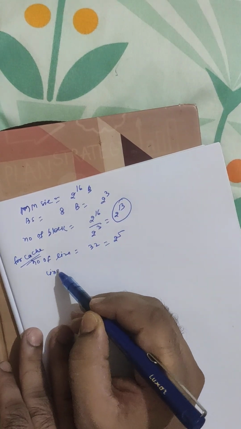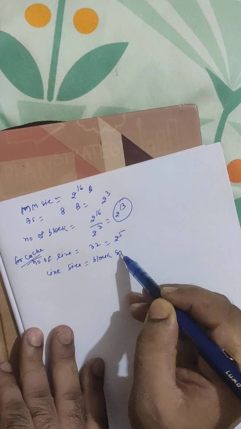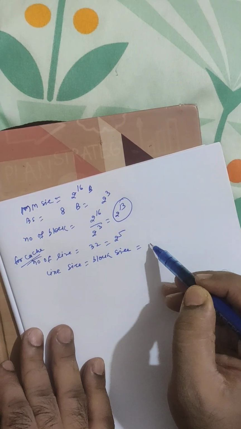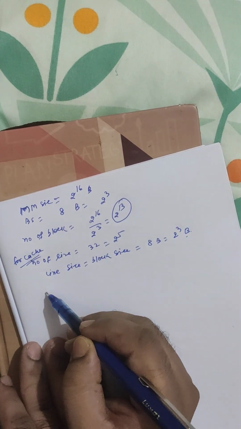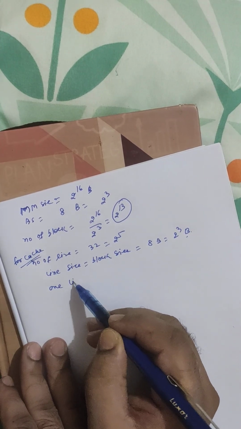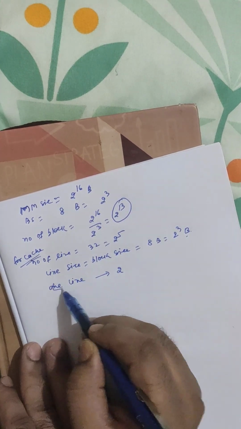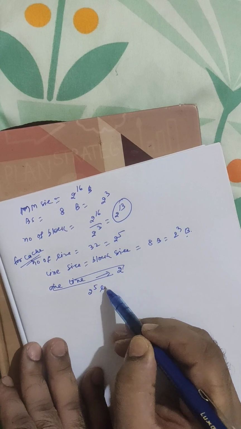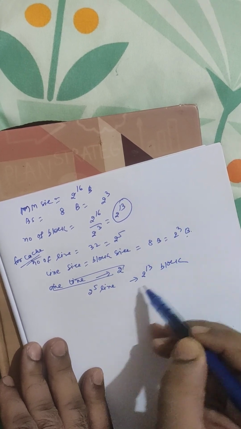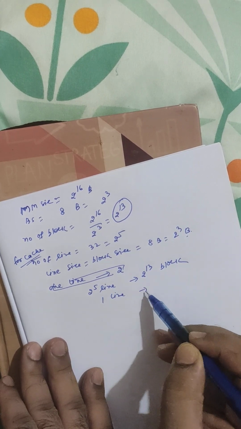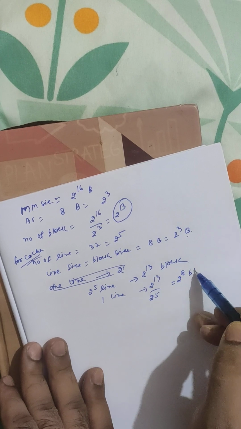The line size equals the block size, so it will be 8 bytes, that is 2^3 bytes. So 2^5 lines represent 2^13 blocks. One line represents 2^13 divided by 2^5, which is 2^8 blocks.